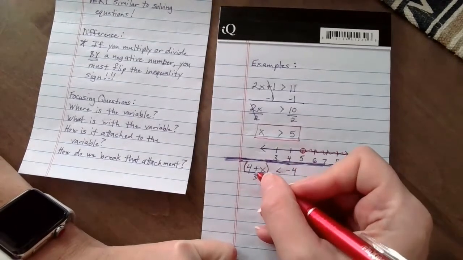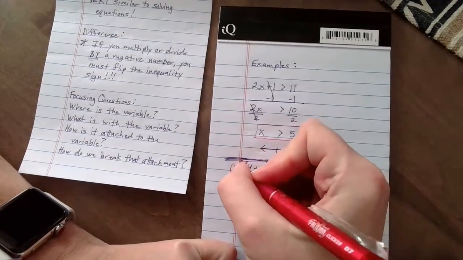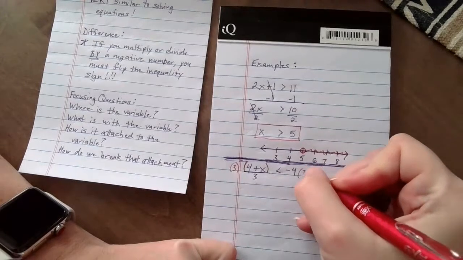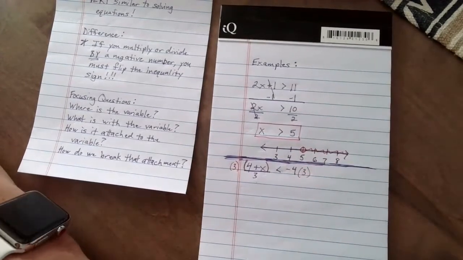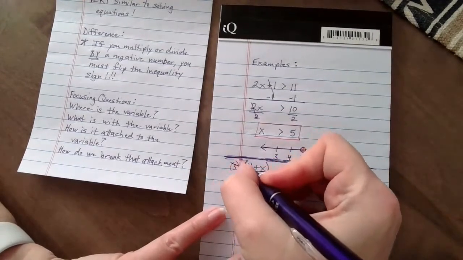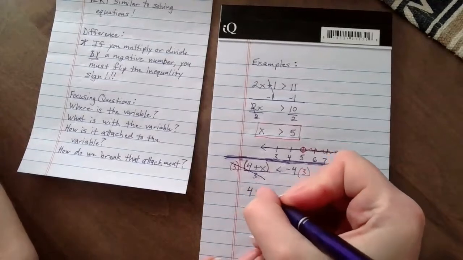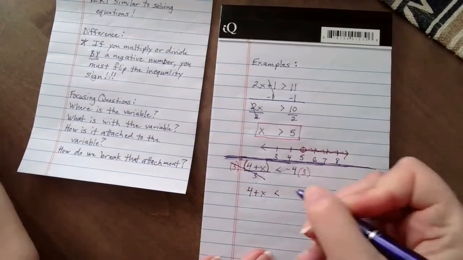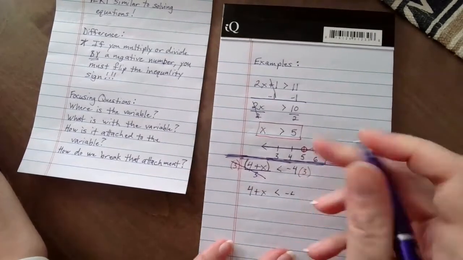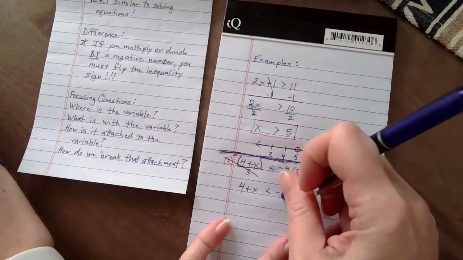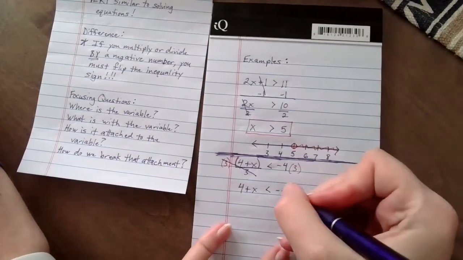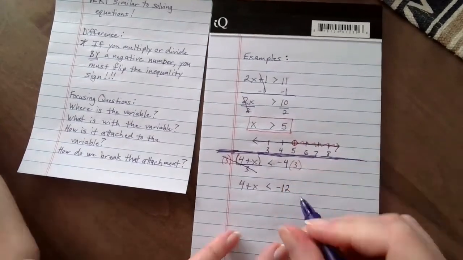All right, that means how do I undo a divided by 3? With a times 3 here and a times 3 here. Again, doing the same thing on both sides. Times 3 undoes a divided by 3, leaving me with the 4 plus x. This is still less than, and this is still negative. Oops, no, it's not still negative 4. Excuse me. Negative 4 times 3 is negative 12. There we go. That's what I want to say.